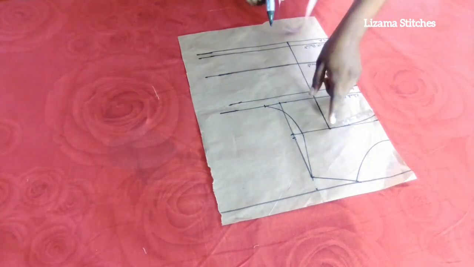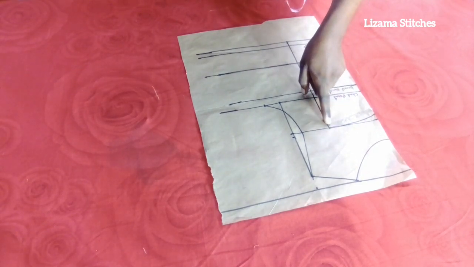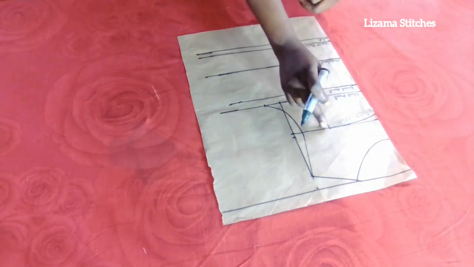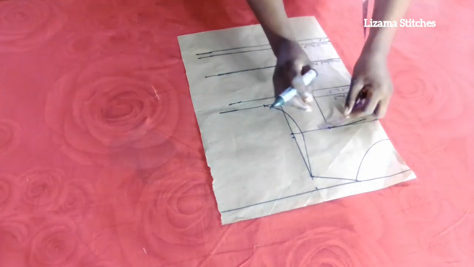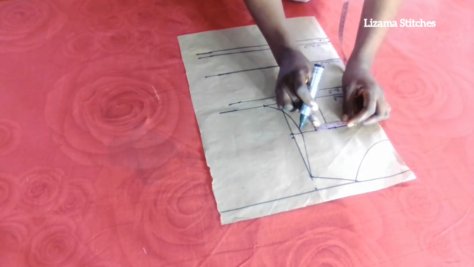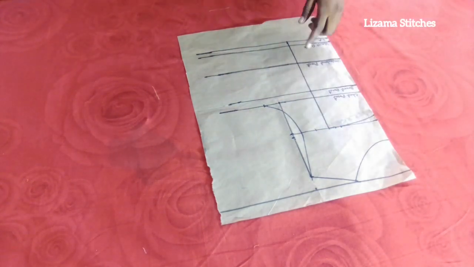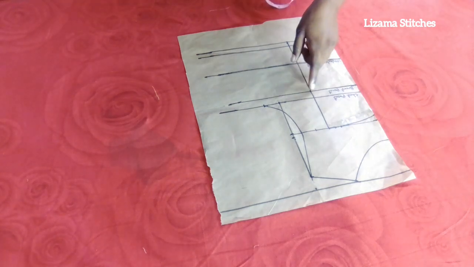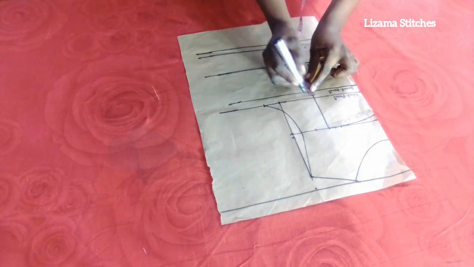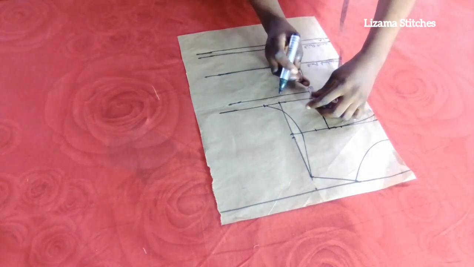Now from here, I'm going to mark 1 inch on both sides of this line. Now on my bust point, I'm going to go up by 1/2 inch, and I'll come down by 1/2 inch.